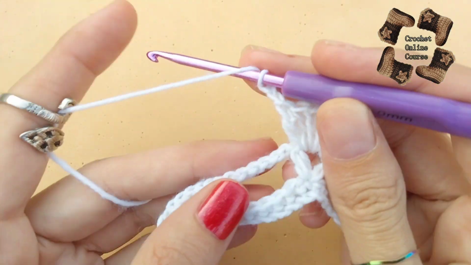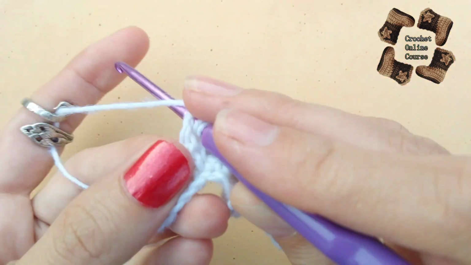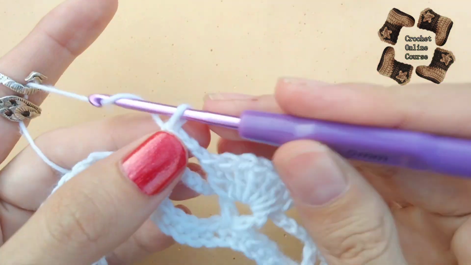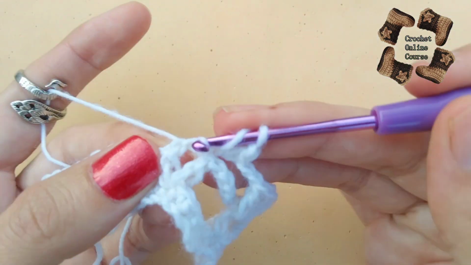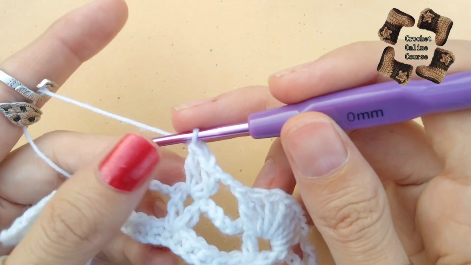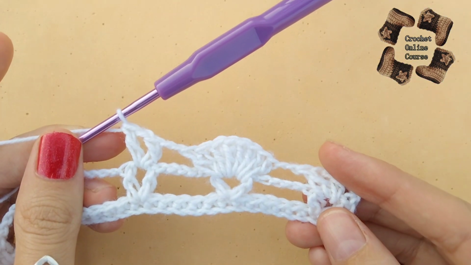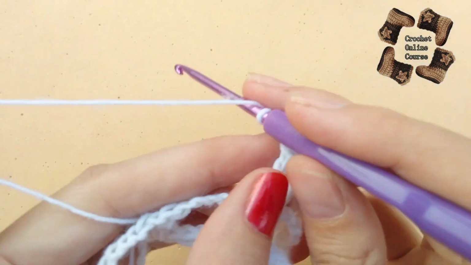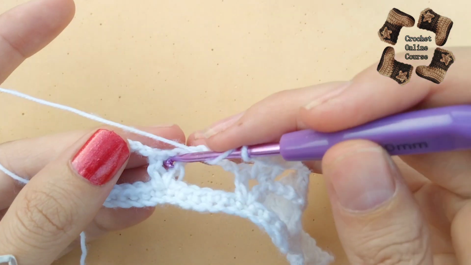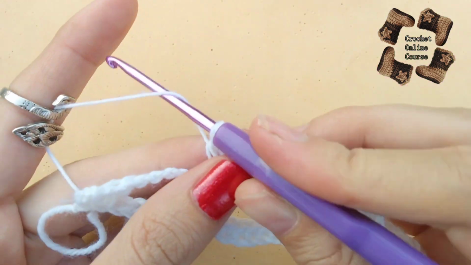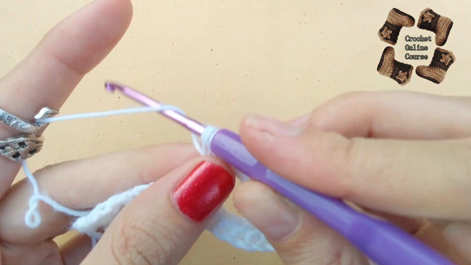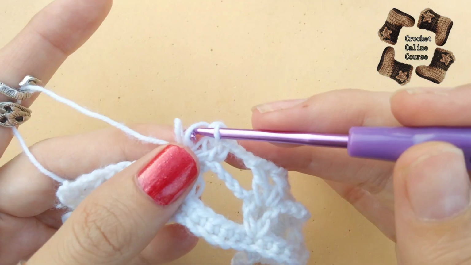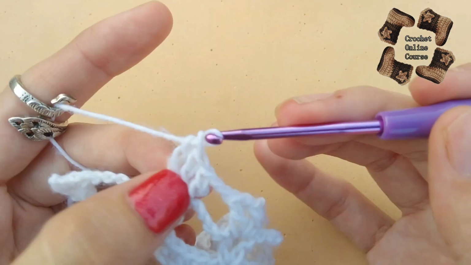In the next space we will not make 8 stitches, we will do only 1 double crochet, 1 chain and 1 double crochet. So here like this. Okay, so in the next we will again do 2 double crochet and 2 chains and 8 double crochets in the space. 1 double crochet, 2 double crochet, 3 double crochet, 4.